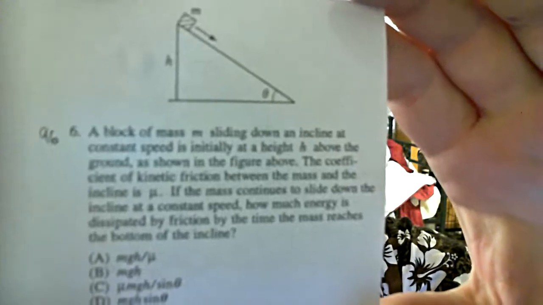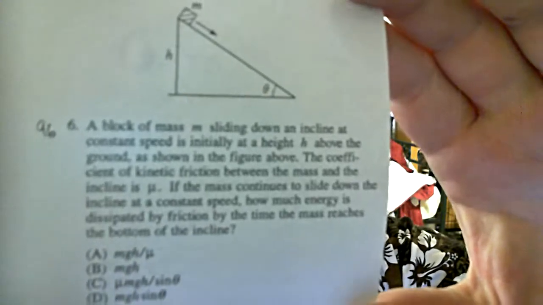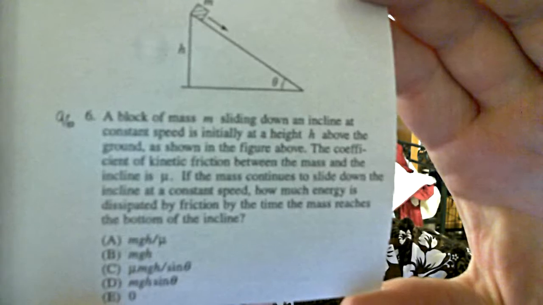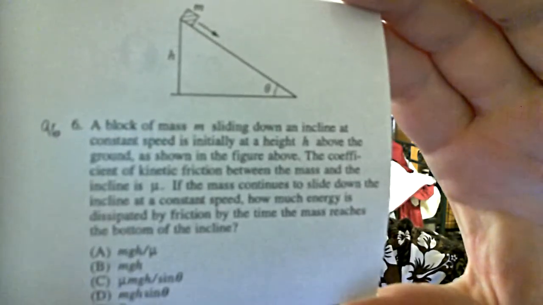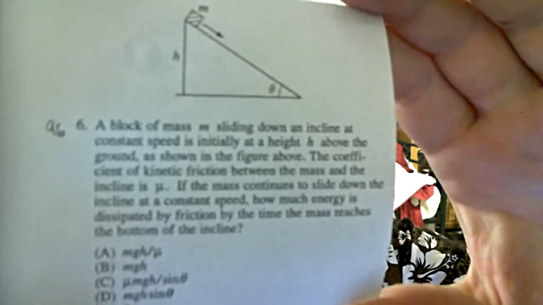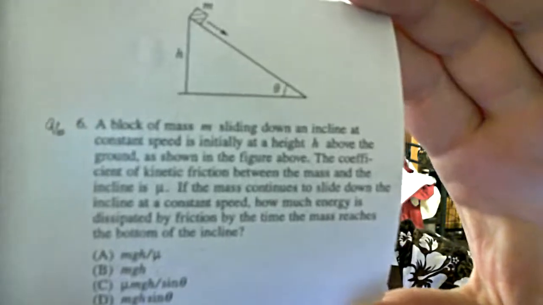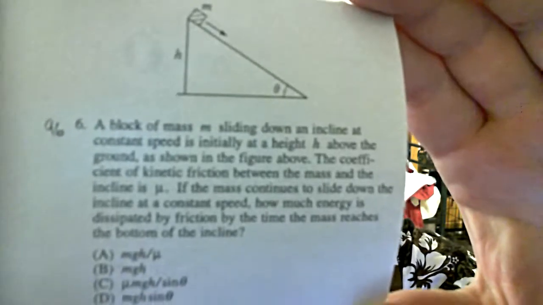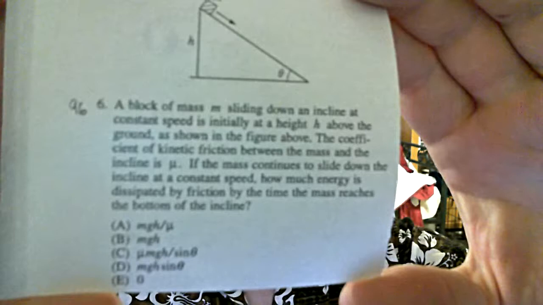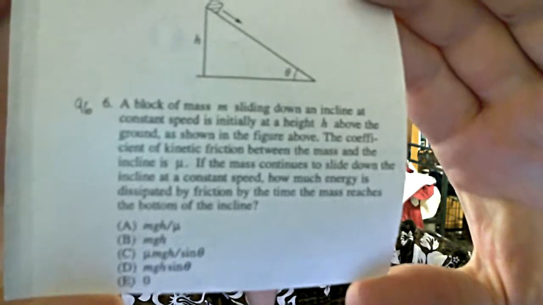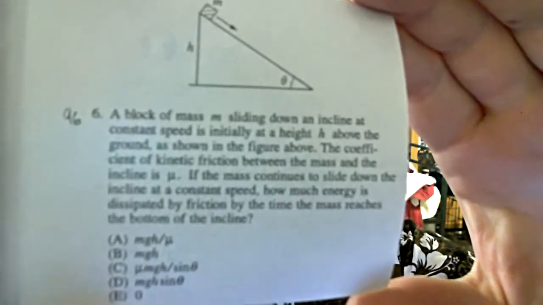Number 6. A block of mass m sliding down an incline at constant speed is initially at height h above the ground, as shown in the figure above. The coefficient of kinetic friction between the mass and the incline is mu. If the mass continues to slide down the incline at a constant speed, how much energy is dissipated by friction by the time the mass reaches the bottom of the incline?